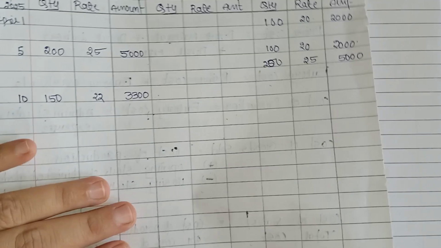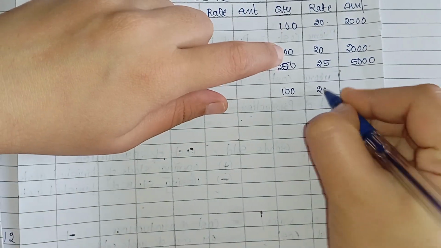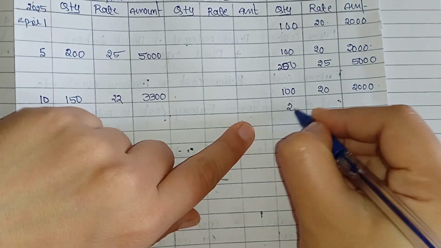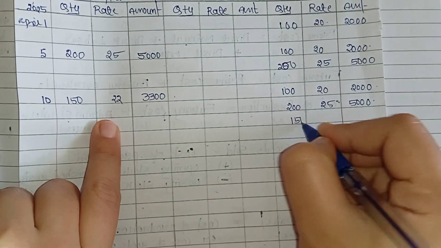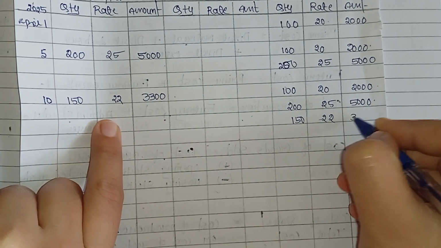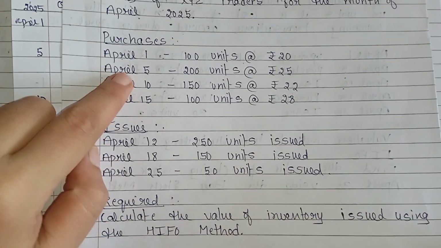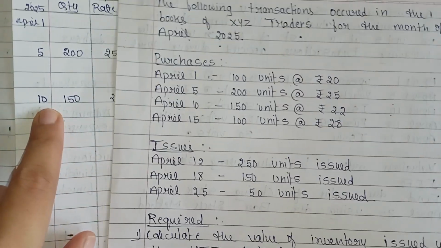Now go to the balance column and write down first 100 into 20 and after that 200 at the rate of 25, 5000. Now write down the April 10th transaction, 3300.